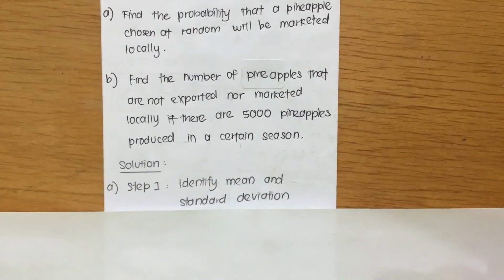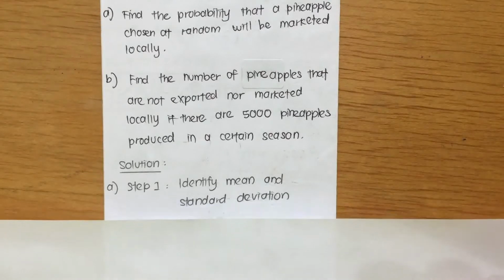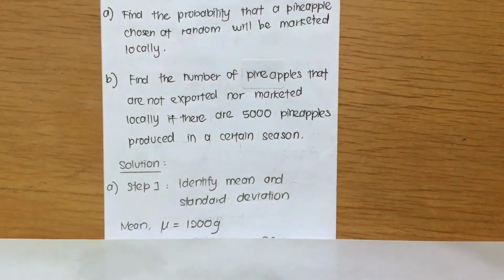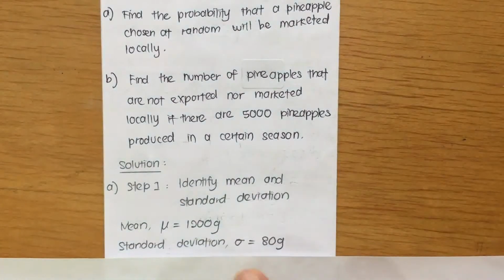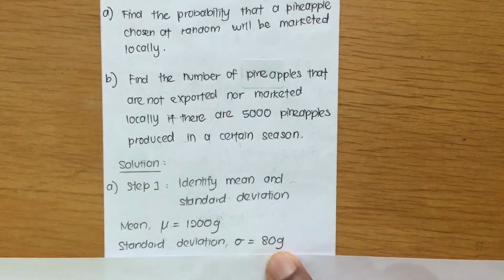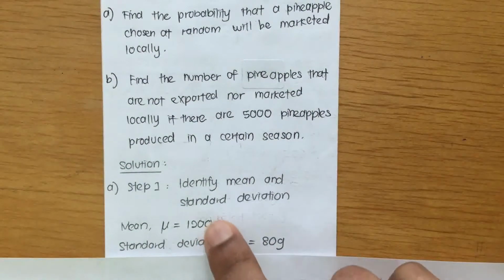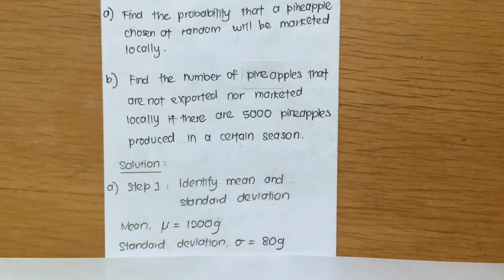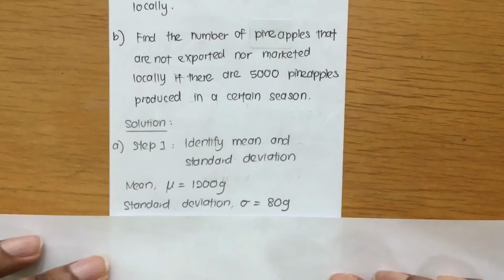So step 1, we need to identify the mean and standard deviation. In the question, they have already mentioned that the mean, mu, is equal to 1200 gram, and the standard deviation, sigma, is equal to 80 gram. So make sure you find these two pieces of information, guys, because they are crucial. Okay, moving on to the next step.